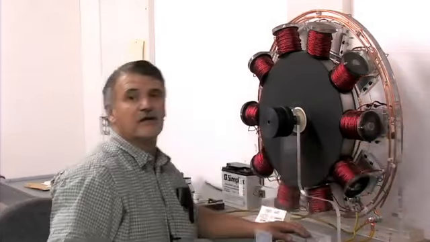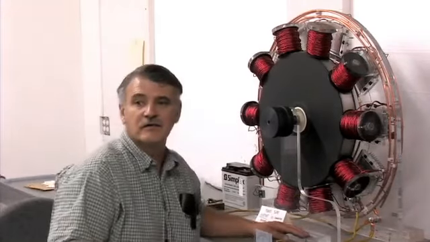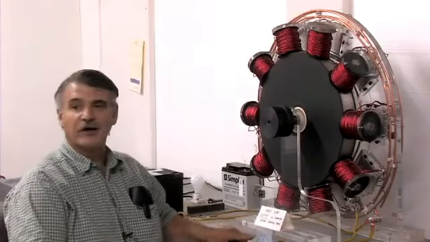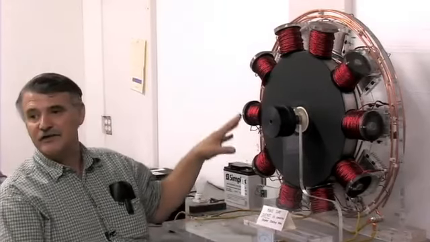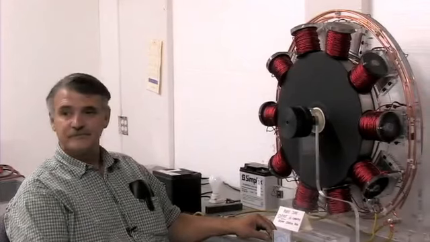Take away the magneto, and there's no power at all. So it's not generating a thing. Notice there's no drag on it even though it's connected to the battery. There's no back EMF.